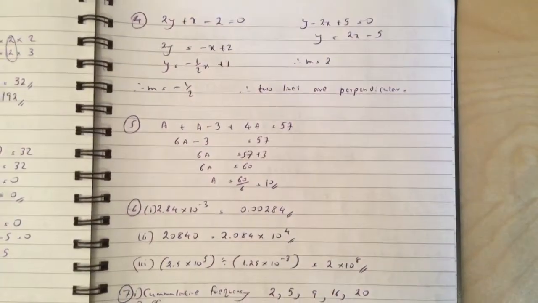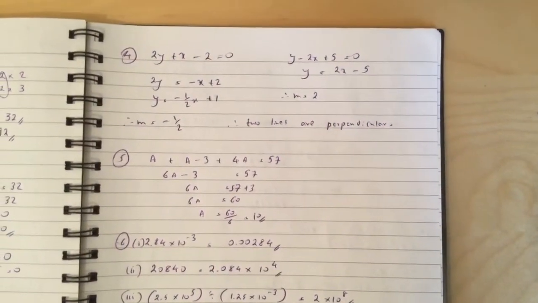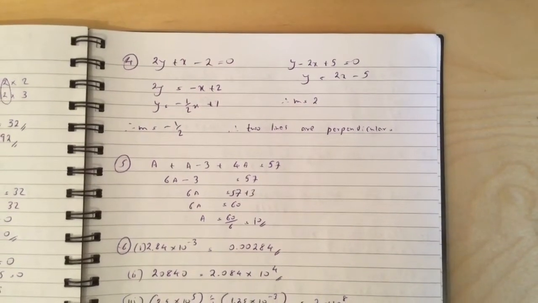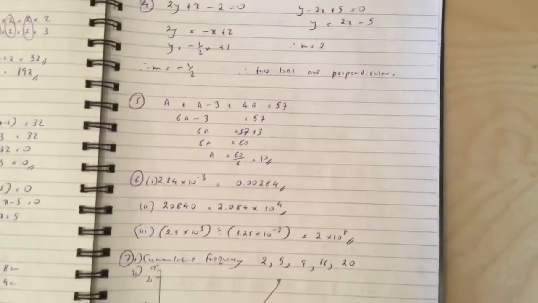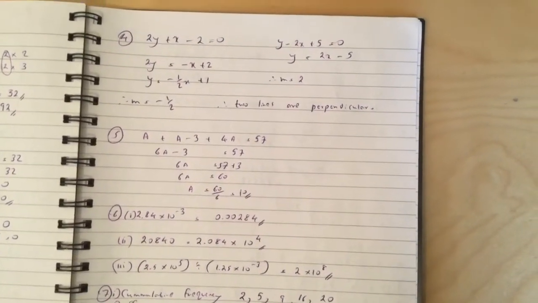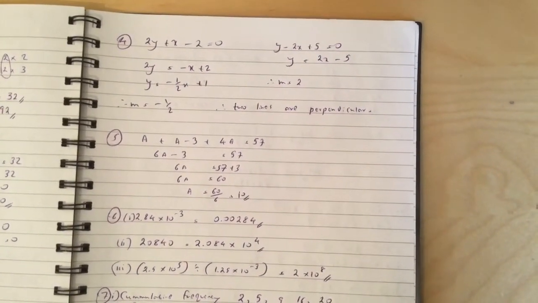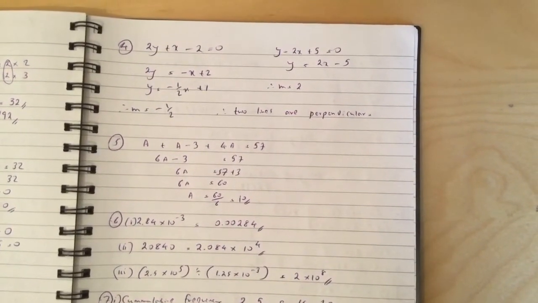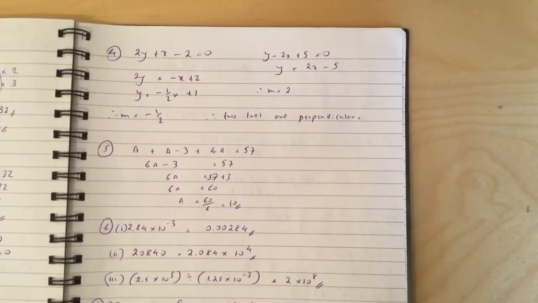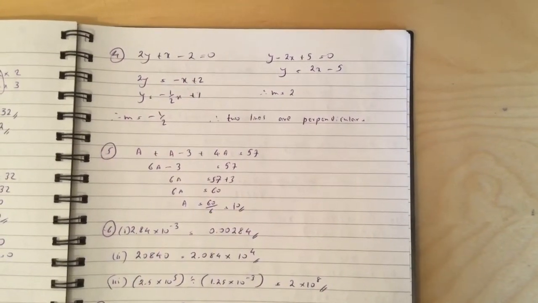Question 4, you find the gradient of the two equations, and you can see it's minus half and 2, so therefore the two lines are perpendicular. Question 5, you just add them, a plus a minus 3 plus 4a equals 57, and you find a, which is 10. Question 6, you got the standard form questions.